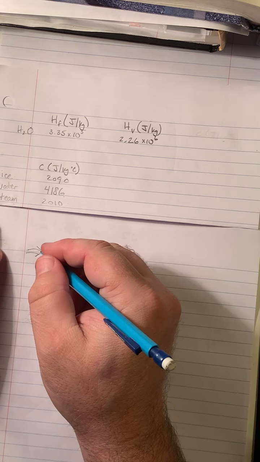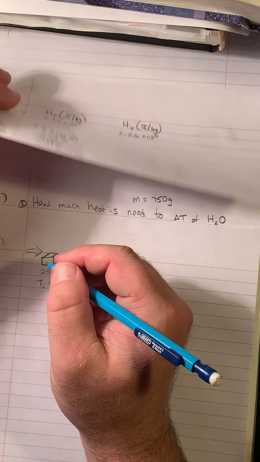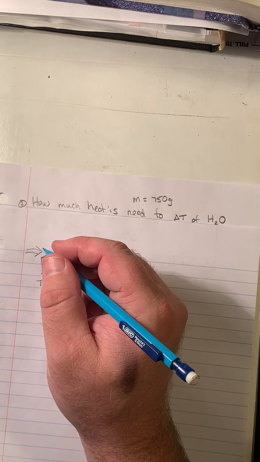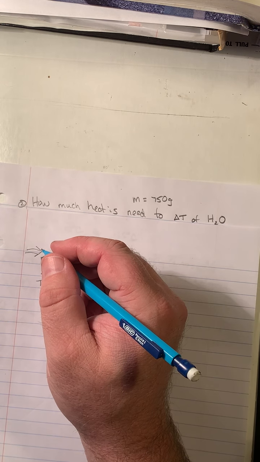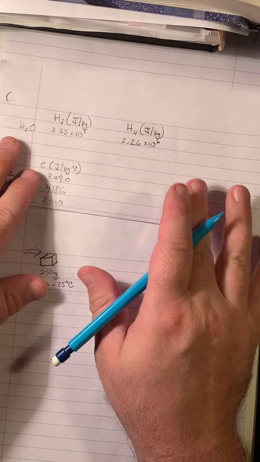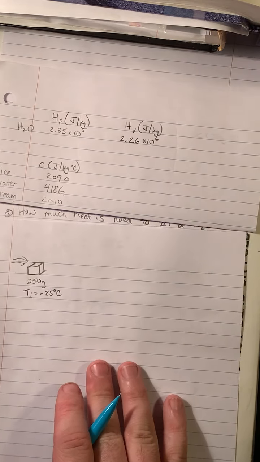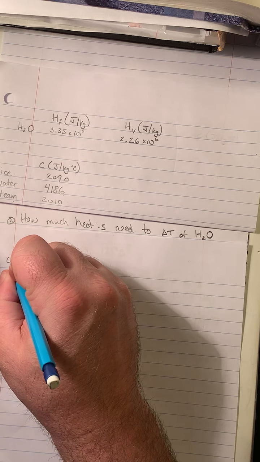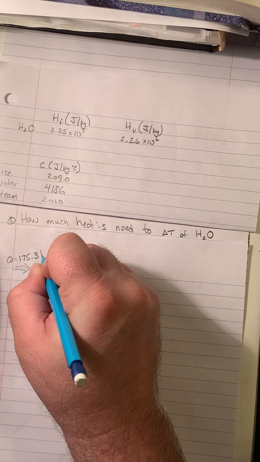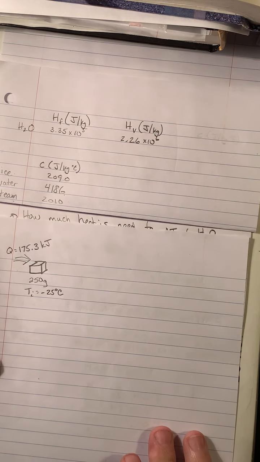And we're going to add an amount of heat. The amount of heat that we're going to add is 175.3 kilojoules. So we're going to add 175.3 kilojoules.